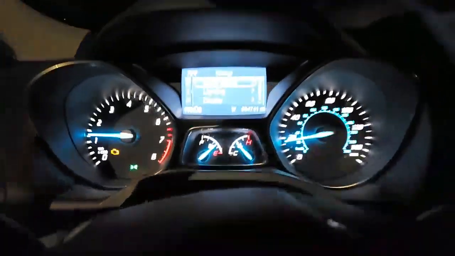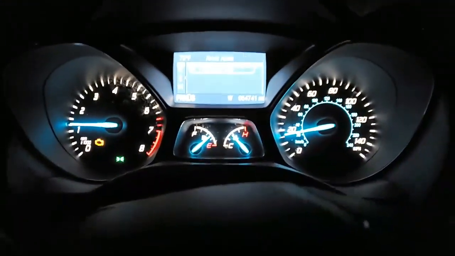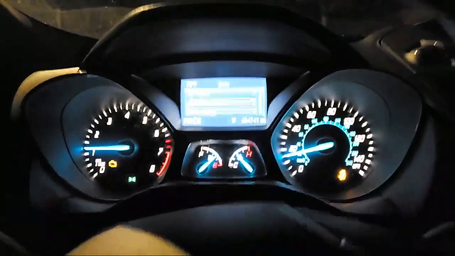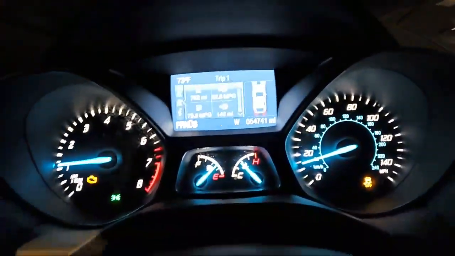I forgot to turn off the traction control, because as it spins, that turns it off and takes away the power. The only bummer thing is you have to go through the menu to turn off the traction control on this thing.